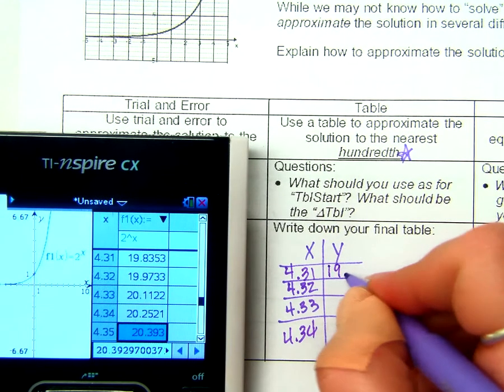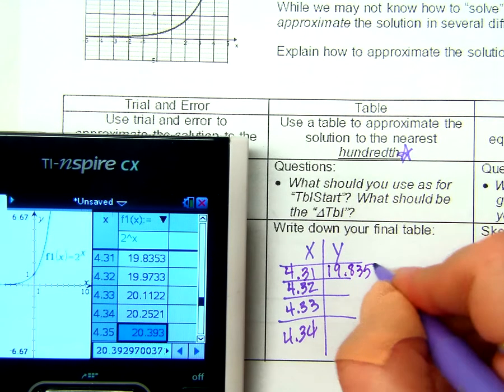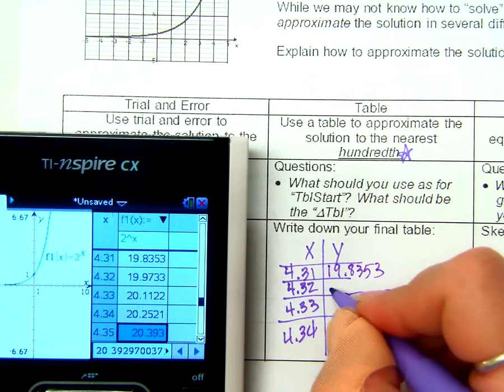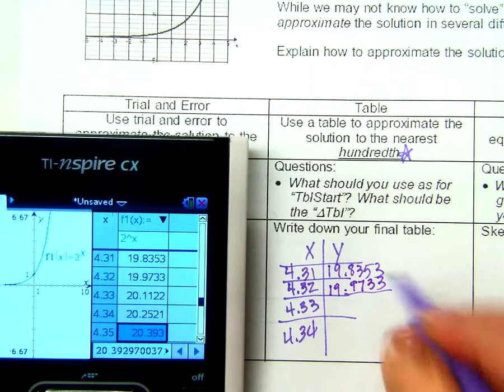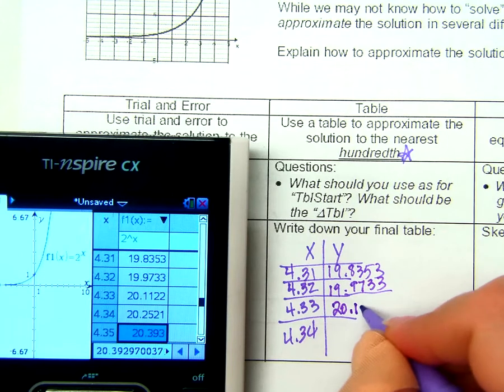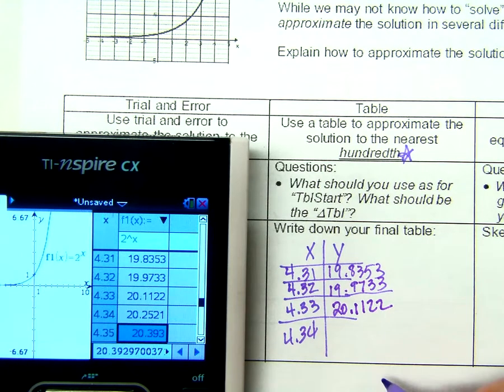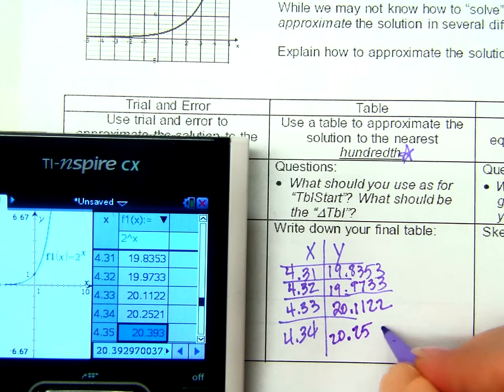So 8353 and 19.9733 and 20.1122 and 20.2521.